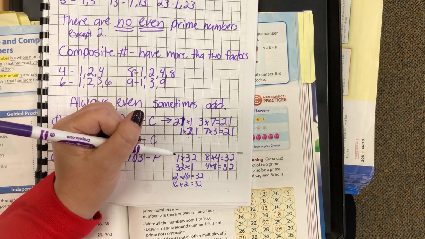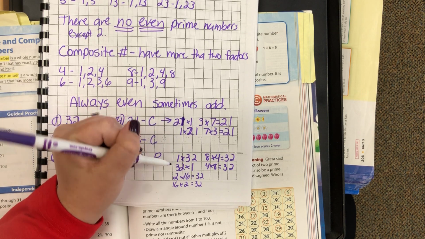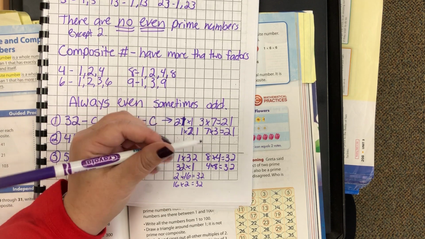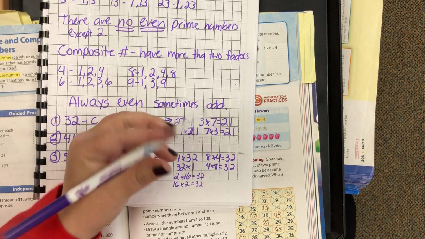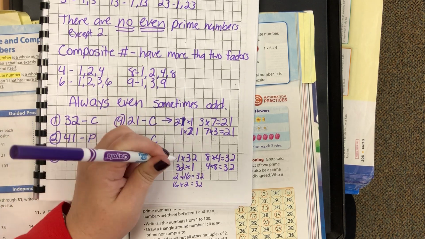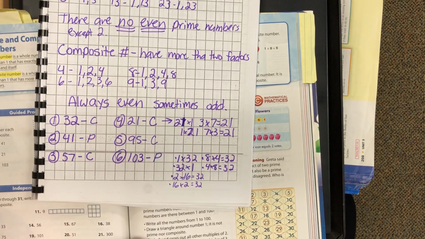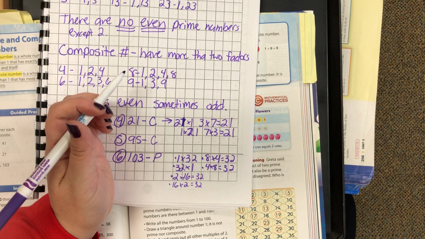Anything else? There's 2 more that you can do. No, wait. No, we got them all. So, how many groups can I make? 1, 2, 3, 4, 5, 6. Because I always flip my sentences.